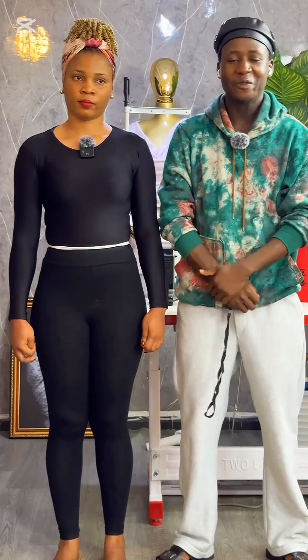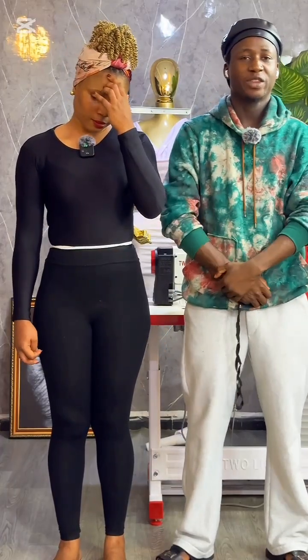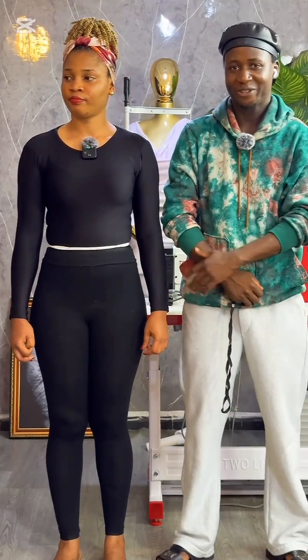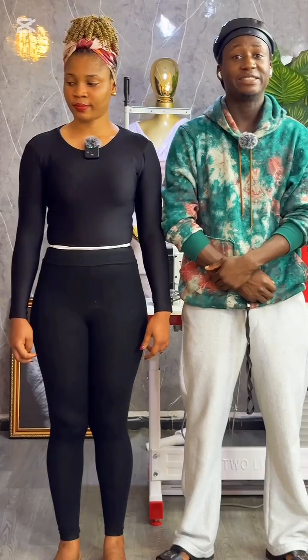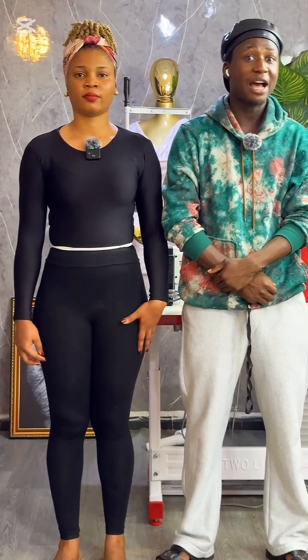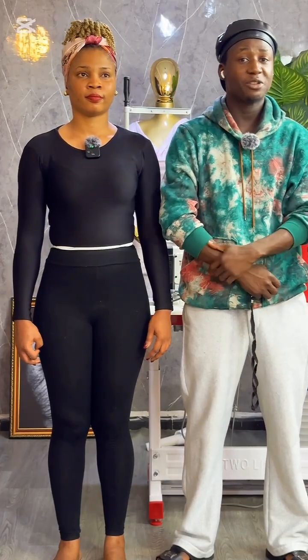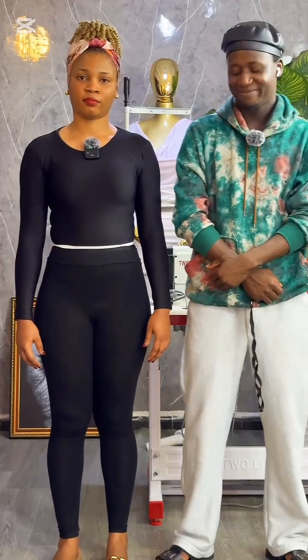So without wasting much time, let's dive into what we are going to discuss on trousers. We have three methods: the sitting method, the inseam outseam method, and the round method. I'm going to demonstrate all those three methods for you here, so that you can see it and learn from it. You can practice it anywhere you are. So let's dive into it.